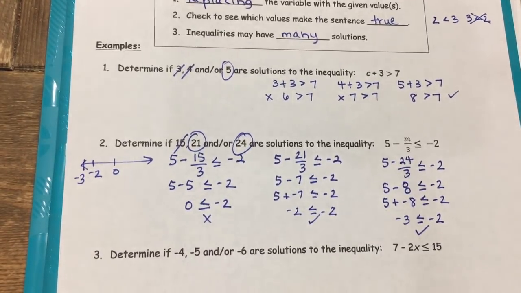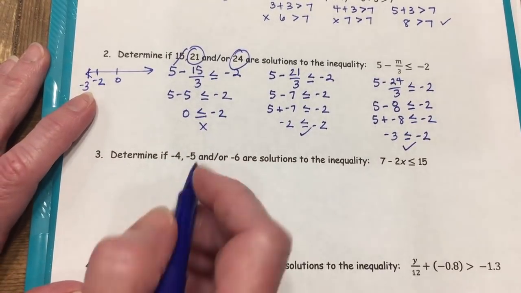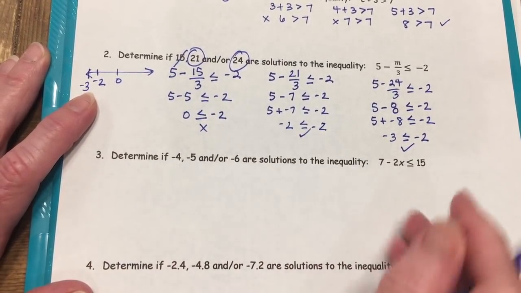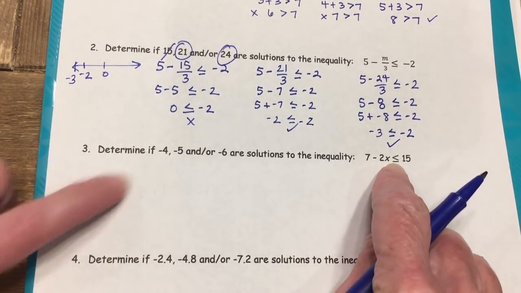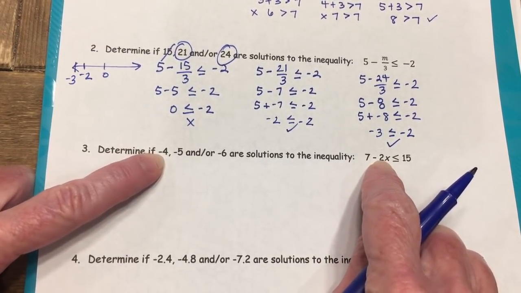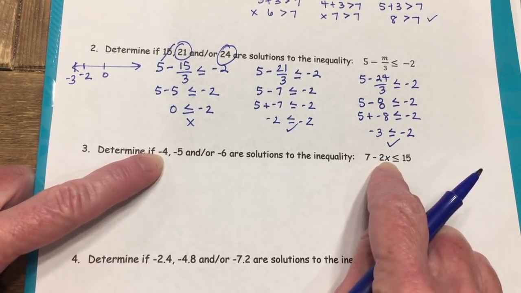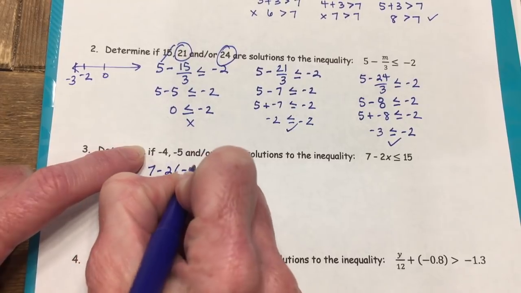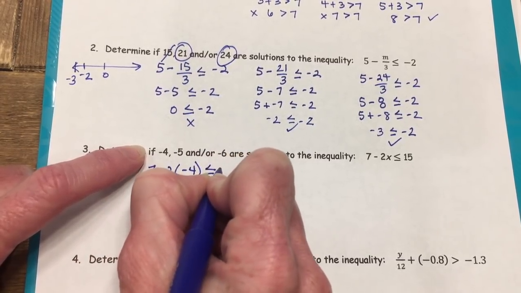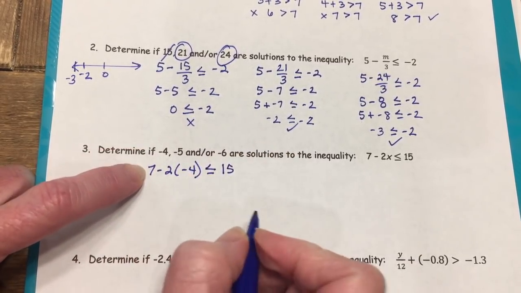All right, look at number 3. Determine if negative 4, negative 5, and negative 6 are solutions to the inequality. All right, so I'm going to replace x with negative 4. Since this has a 2 in front of it, that tells me I'm going to be multiplying. So 7 minus 2 times negative 4 less than or equal to 15.